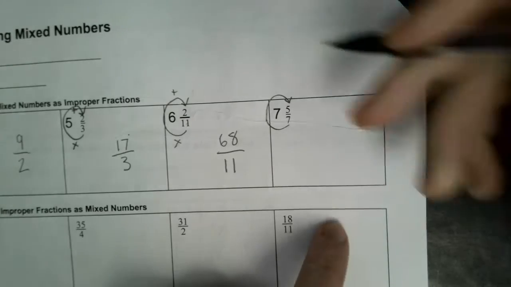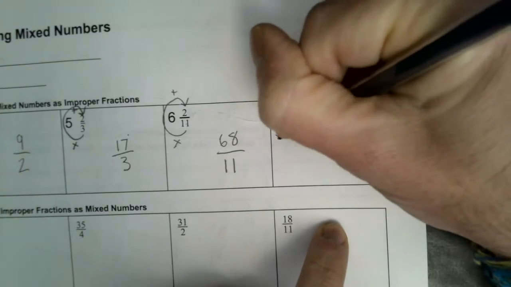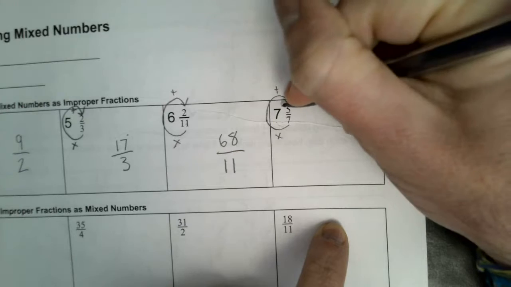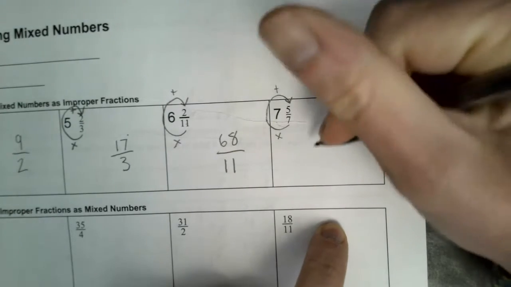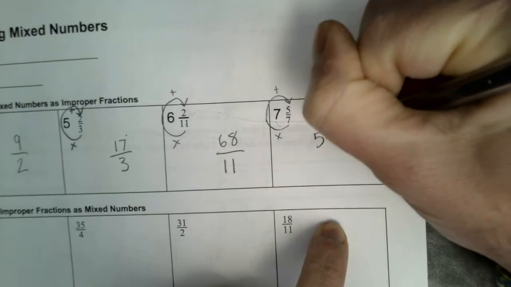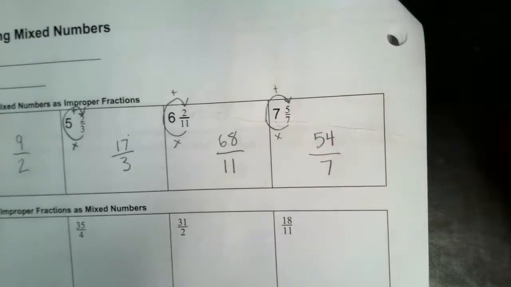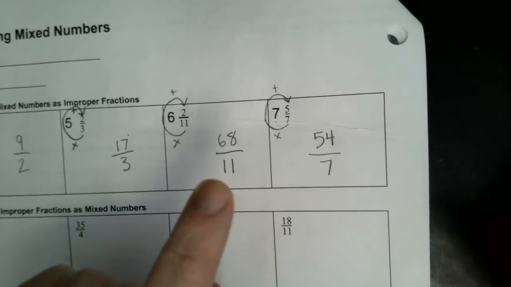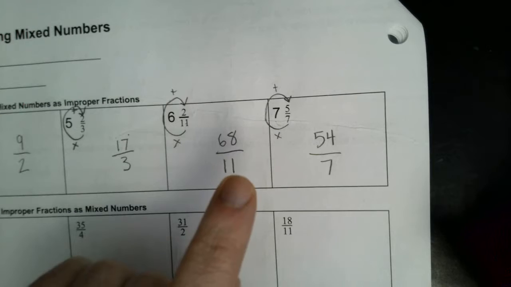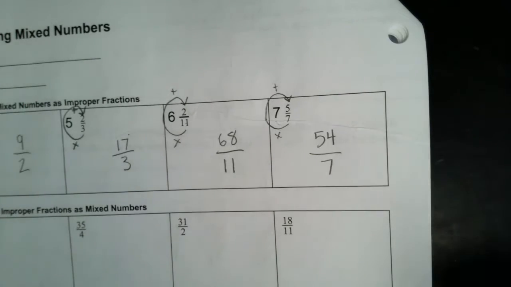7 times 7, 49. Plus 5, 49 plus 5 would be 54 sevenths. Again, this is going to be a really important skill that we have to be pretty good at to help us divide not only whole numbers but mixed numbers as well.